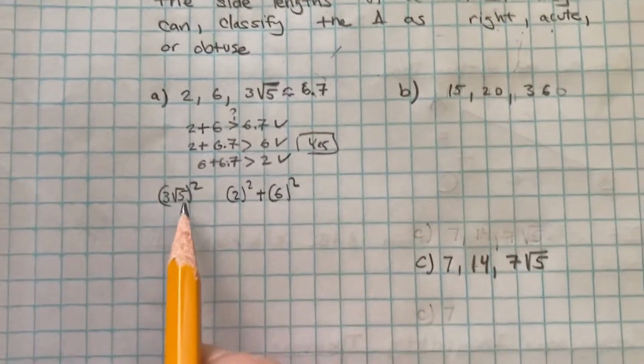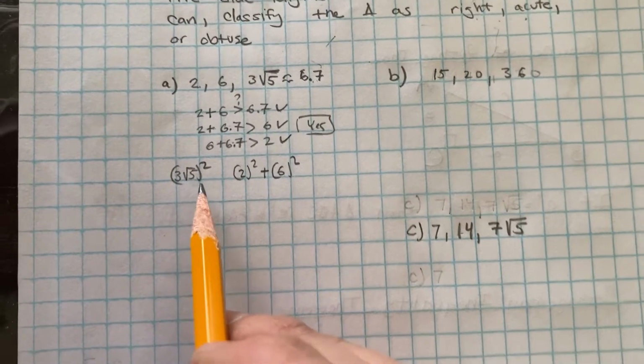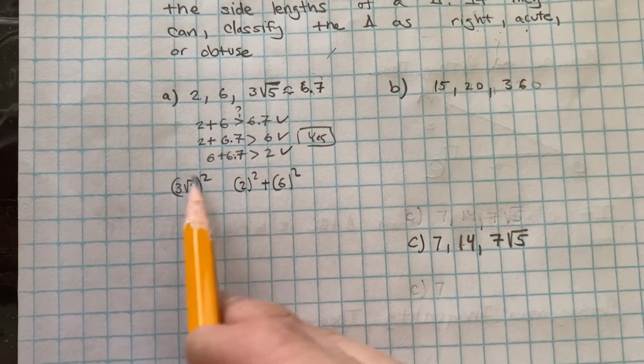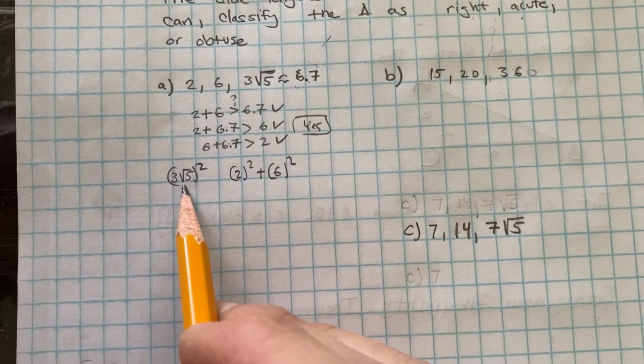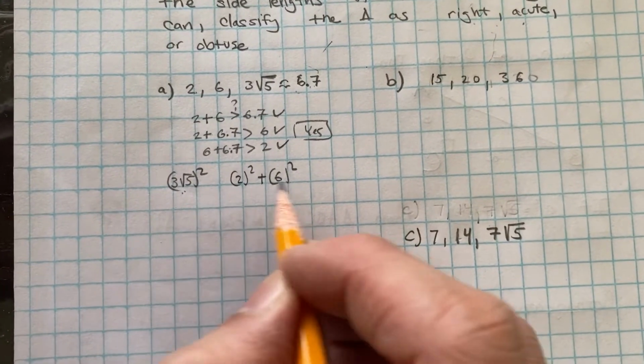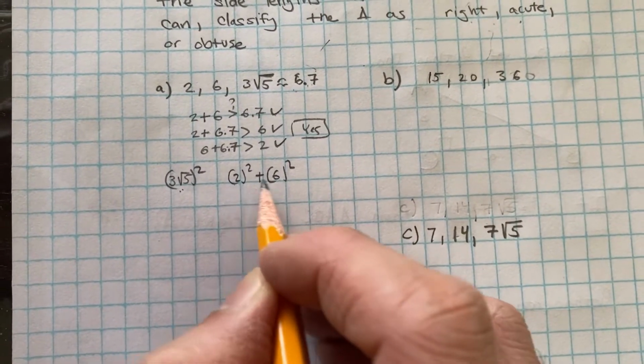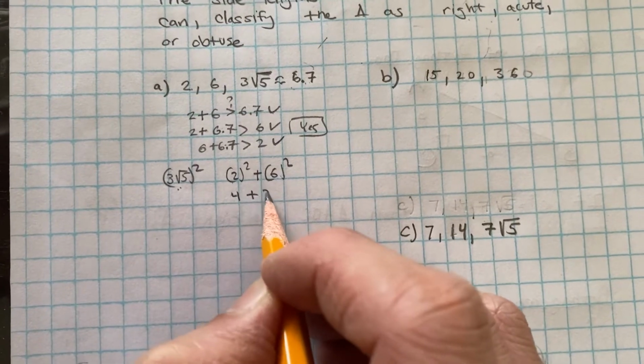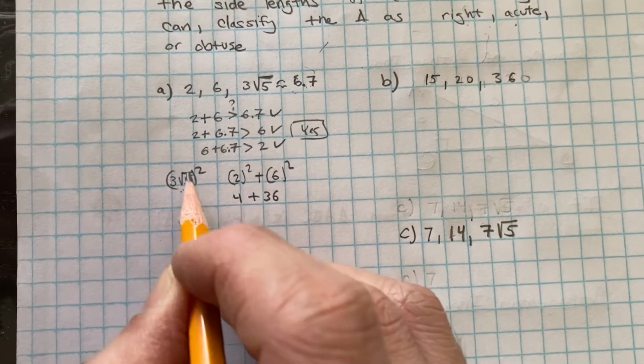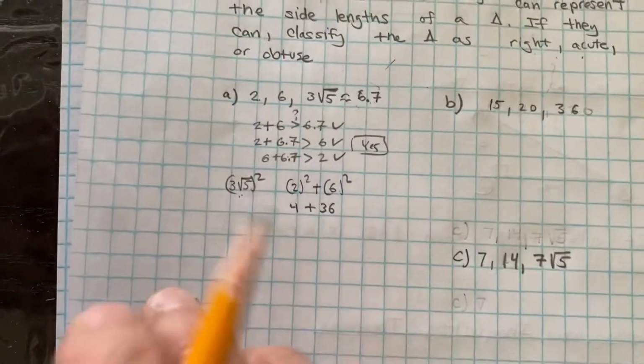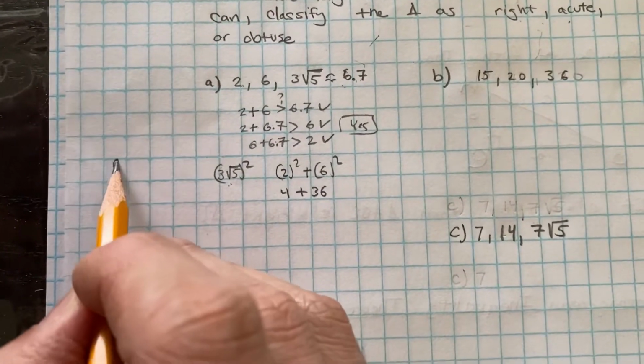All right, why am I squaring this, and why am I putting it here on the left side? Because this is the longest side, okay? This right side should not be difficult. This is just going to be 4 plus 36. Now, when I square a radical with a coefficient, this is just a quick recall.